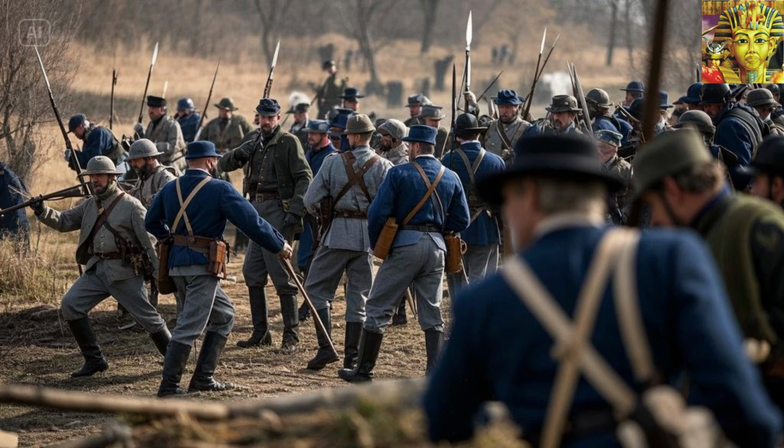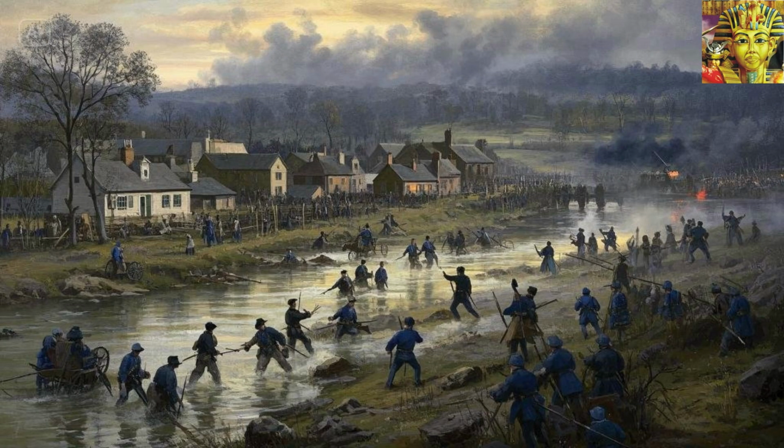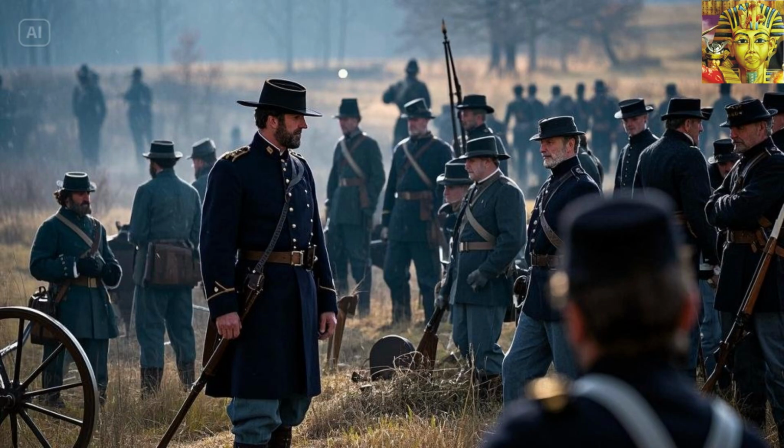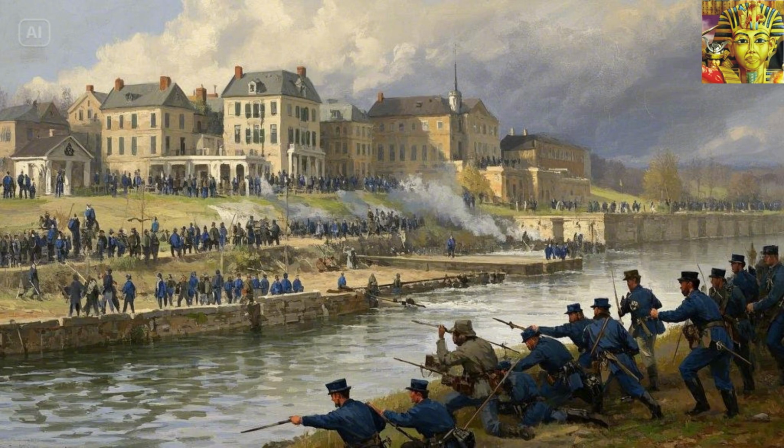The long-term effects of the Battle of Fredericksburg on the Civil War. The Battle of Fredericksburg, fought from December 11 to December 15, 1862, was one of the most significant and devastating engagements of the American Civil War. It pitted the Union Army of the Potomac, commanded by Major General Ambrose Burnside, against the Confederate Army of Northern Virginia, led by General Robert E. Lee. The battle took place in and around Fredericksburg, Virginia, and resulted in a decisive Confederate victory. The Union Army suffered staggering casualties, with over 12,000 men killed, wounded, or missing, compared to the Confederates' 5,000.